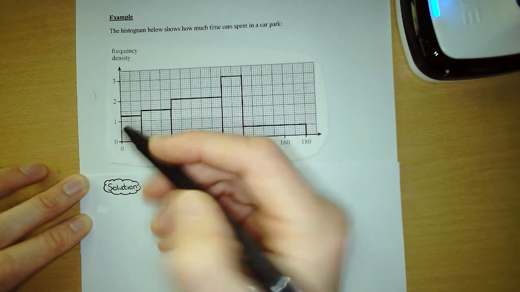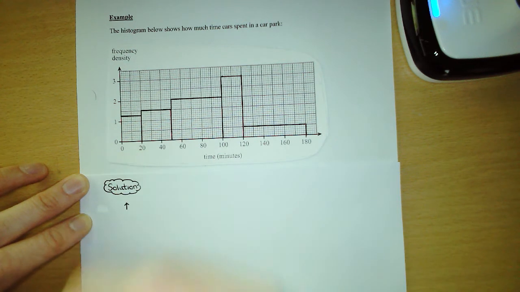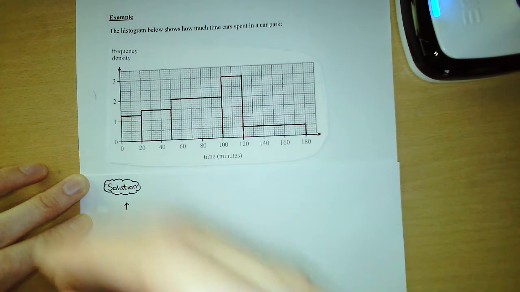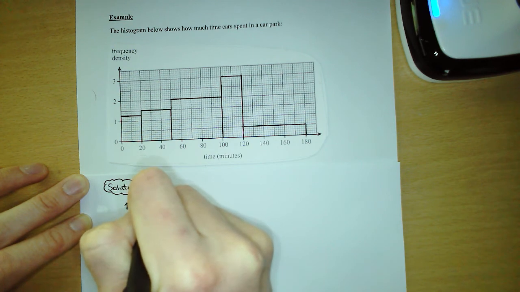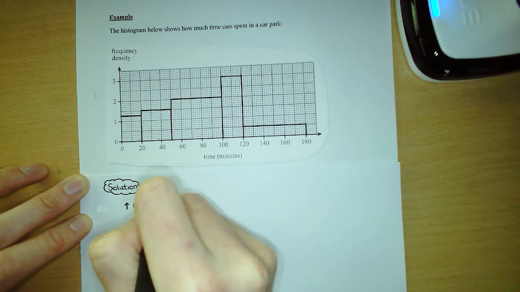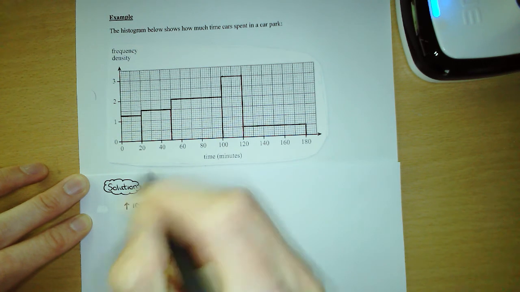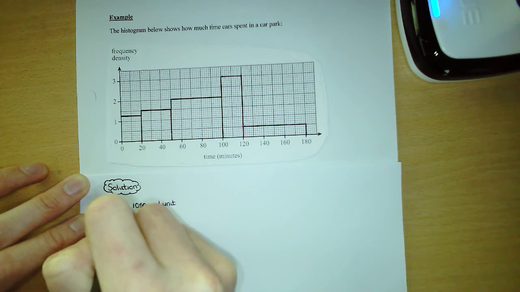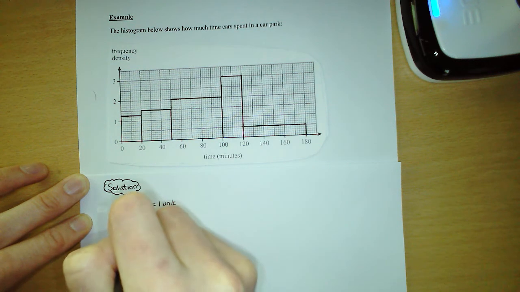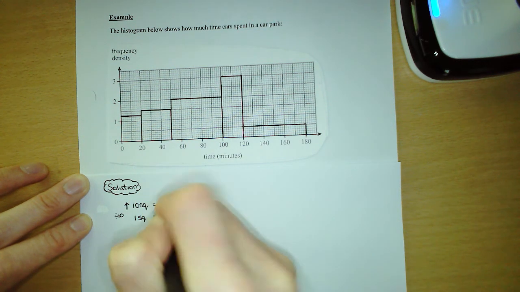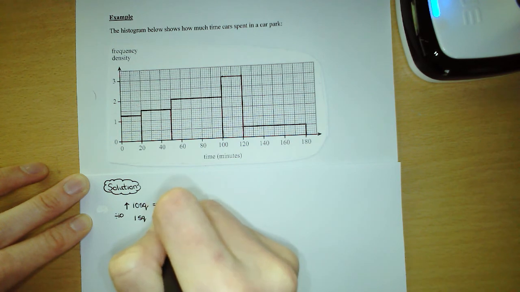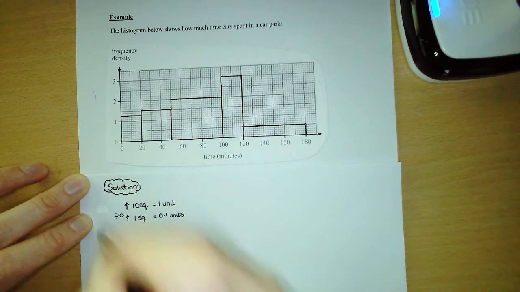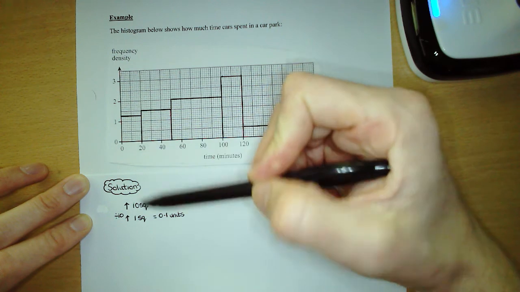I'm going to start by working out the vertical scale. I put a little vertical line, and if you look vertically, you'll notice that every 10 little squares is worth 1 unit. So 10 squares vertically is equal to 1 unit. Now I'm going to work out what 1 square vertically is, so I'm going to divide both sides by 10. 1 square vertically is equal to 1 divided by 10, which gives us 0.1 units. Every one little square vertically is worth 0.1.